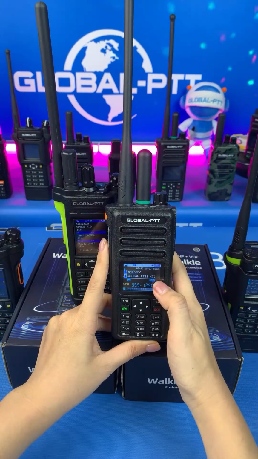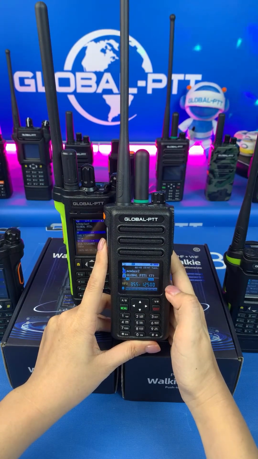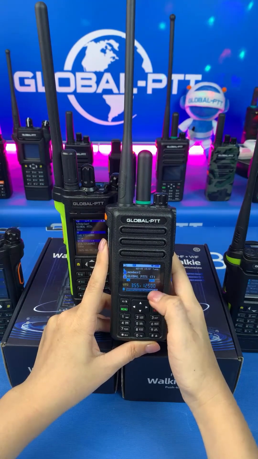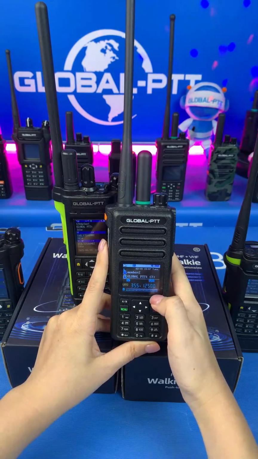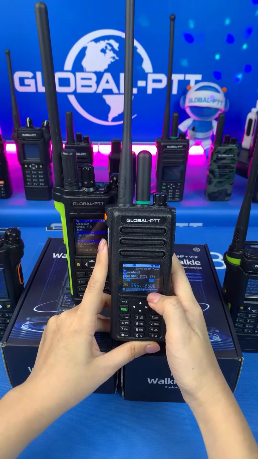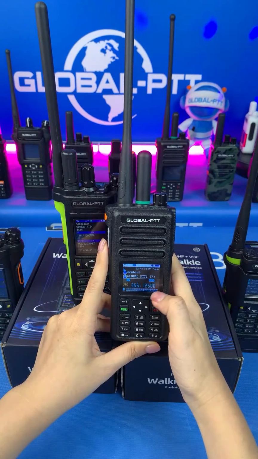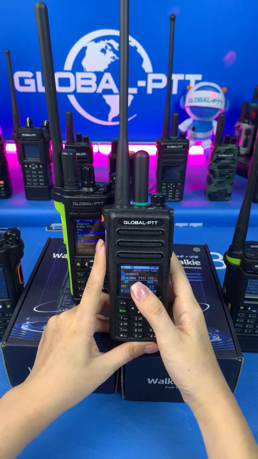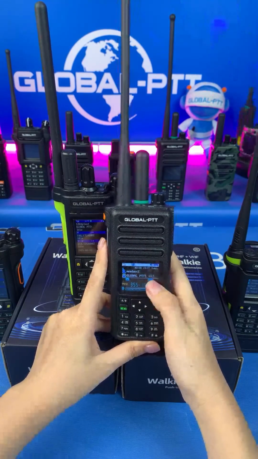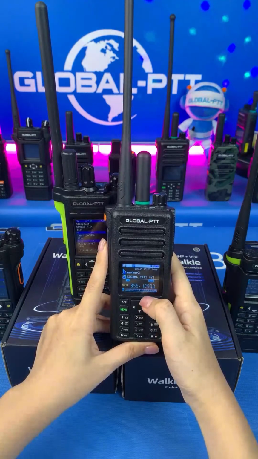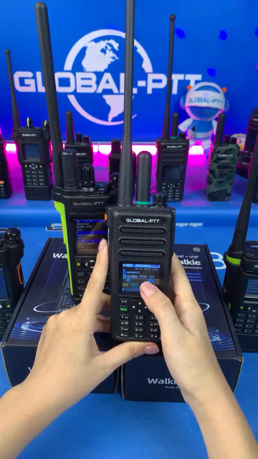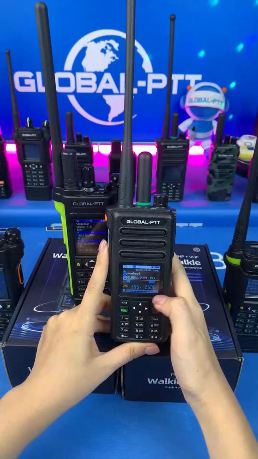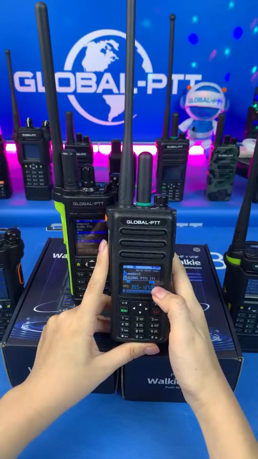It is a wider frequency range compared to the other dual band radios. The G2 model's frequency range is 400 to 470, but we don't produce the G2 model anymore for direct customers. This G8 Plus model is a high level, high quality one for customers directly. If you like it, you can try.